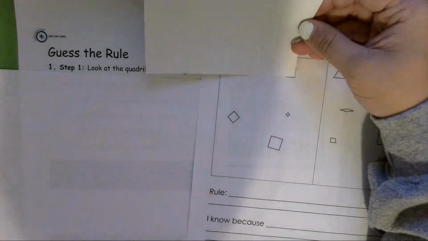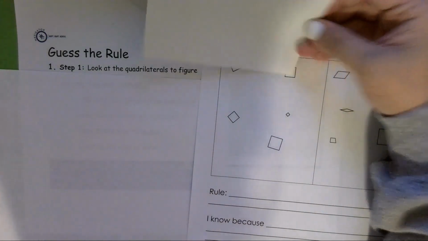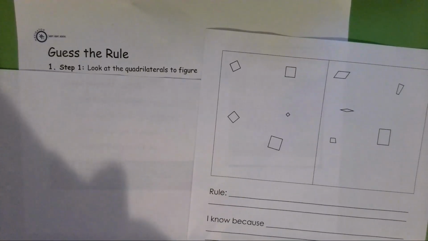Let's try one more. Is this a right angle? I bet you said yes, because the corner of a square fits exactly. And is this a right angle? I bet you said yes, because the corner of the square fits exactly. Nice work. Now let's check for parallel sides.